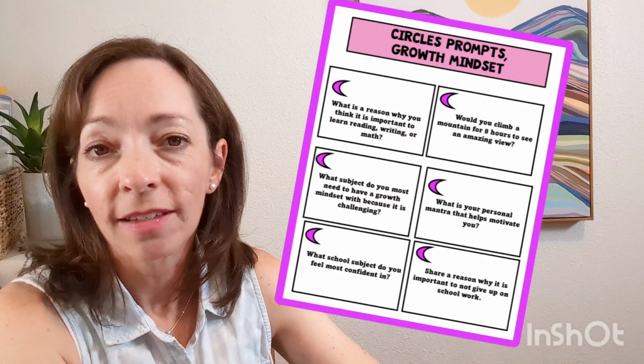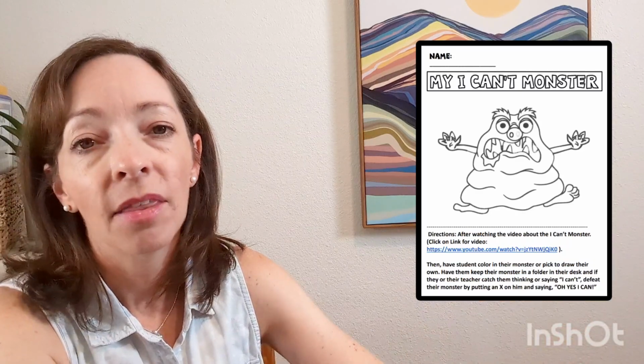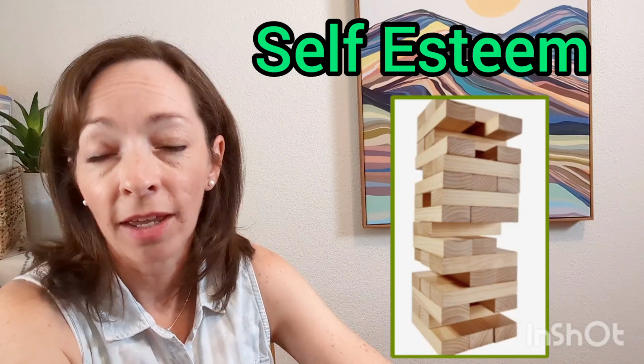There's several worksheets included in this level, and there's one worksheet that includes a video link called the I Can't Monster video. It's a very fun and easy activity where students pick a monster or they can draw their own. And then after learning about the I Can't Monster, during the week, they can put an X on their I can't monster anytime that they catch themselves thinking I can't and defeat it with an, oh yes, I can attitude. Another small group activity for this level is the self-esteem Jenga game.